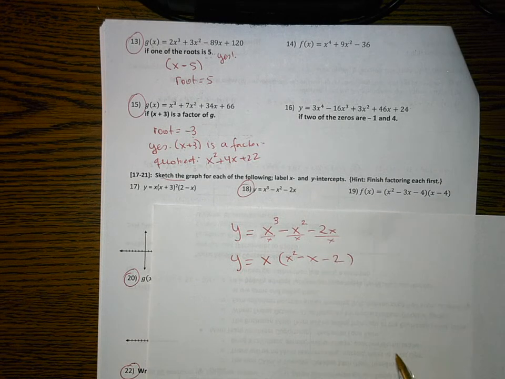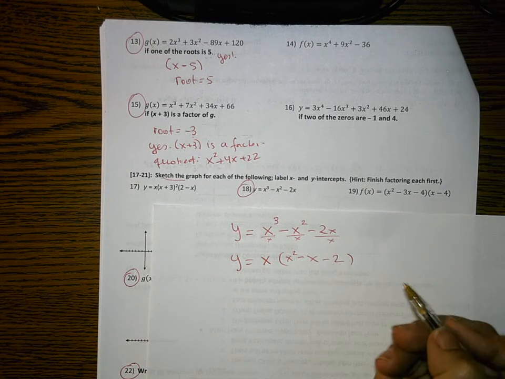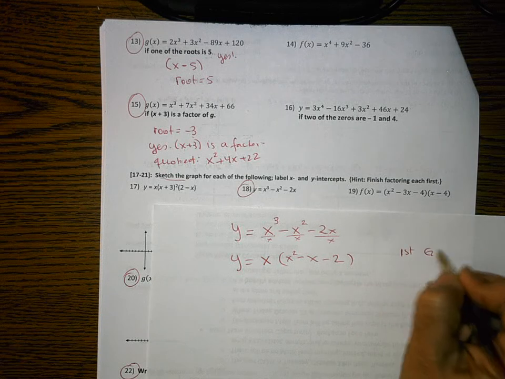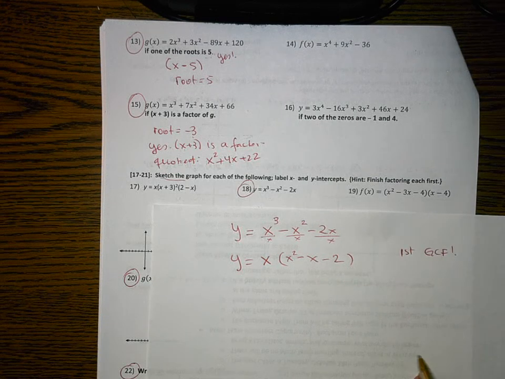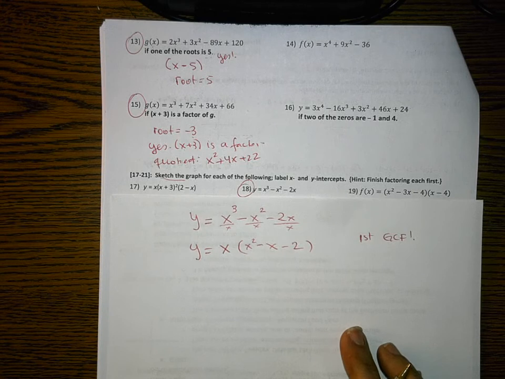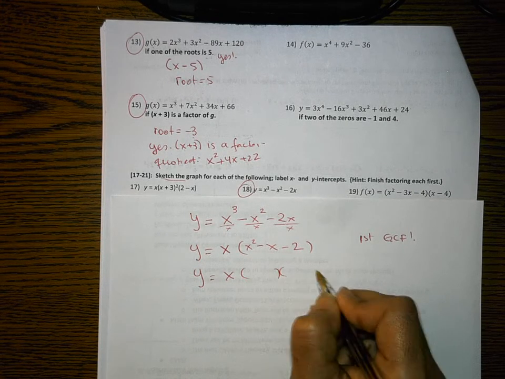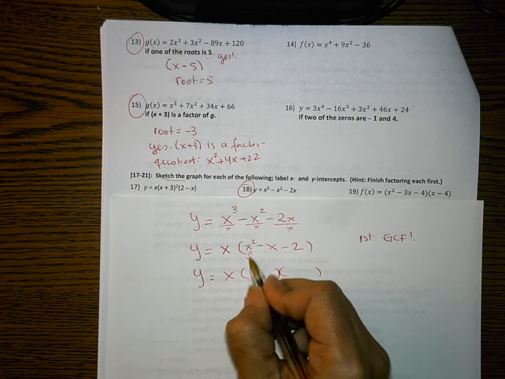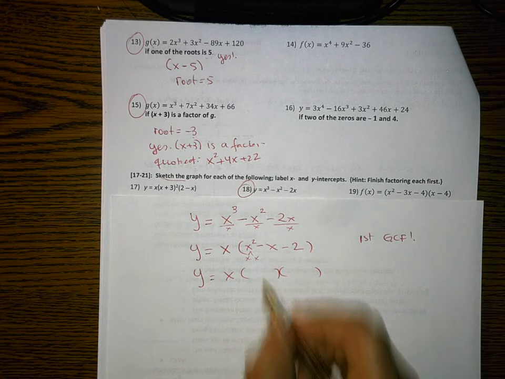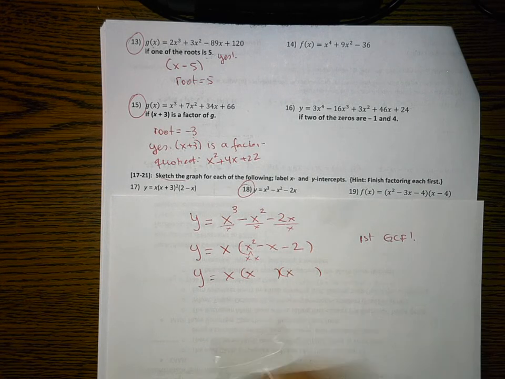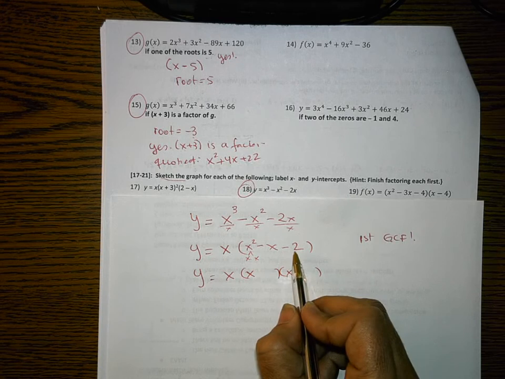All right? Let's continue factoring it. Always look for a GCF first, okay? You can never fail if you always look for a GCF first. Then y equals x. Let's find the binomials. The two values that multiply to give me x squared is an x, so they go here. Two numbers that multiply to give me negative 2, but end up with a negative 1.